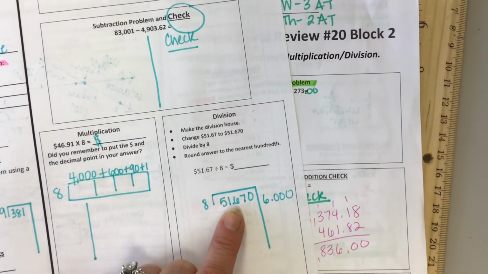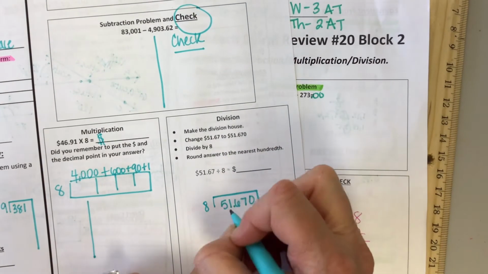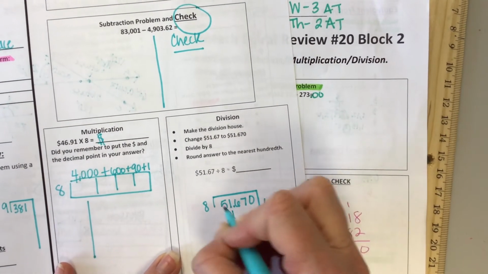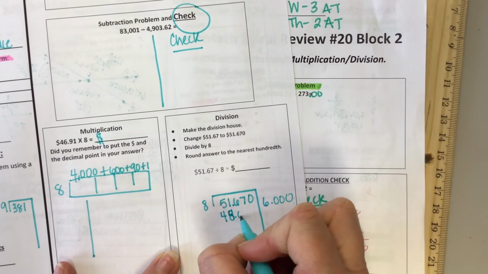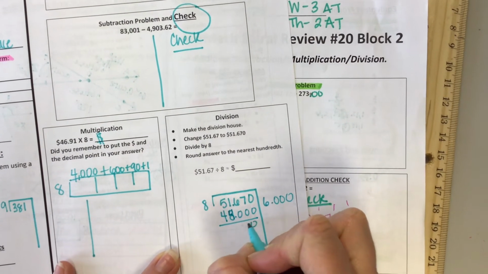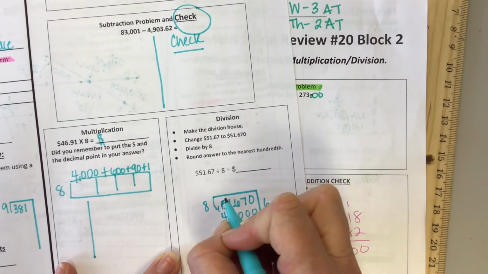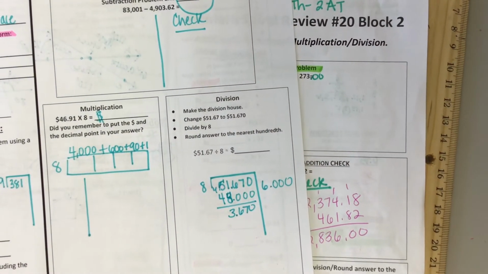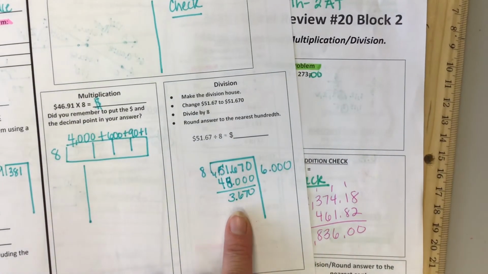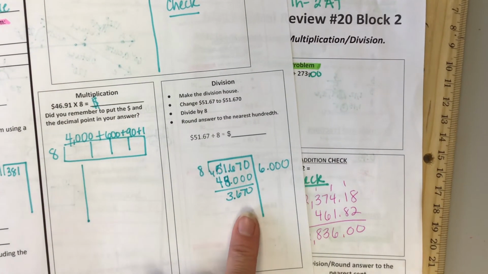And then we need to subtract. 6 times 8 is 48. And then we have to add those 3 zeros. And now we're down to 3.670, or 3 and 670 thousandths.